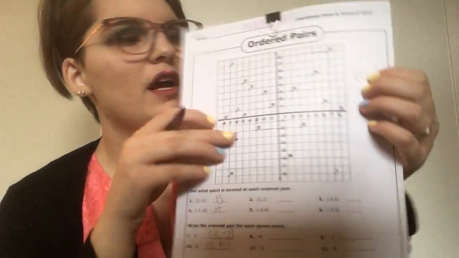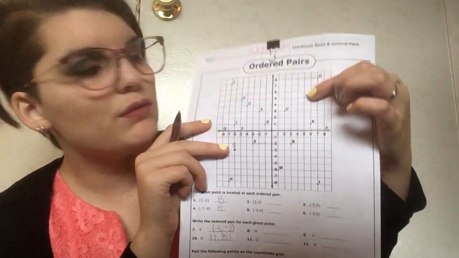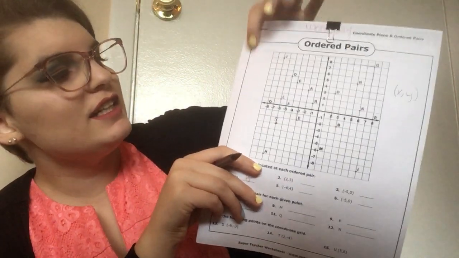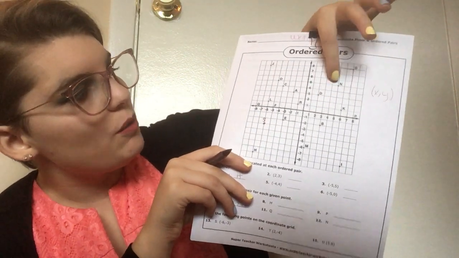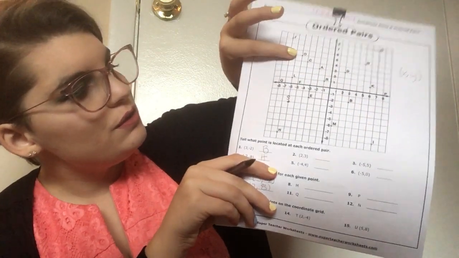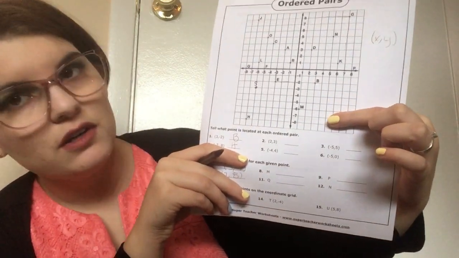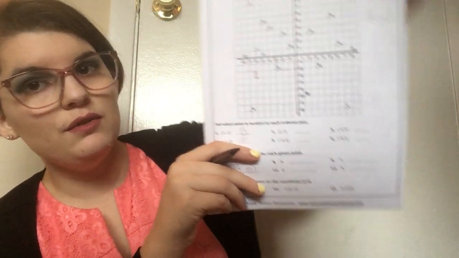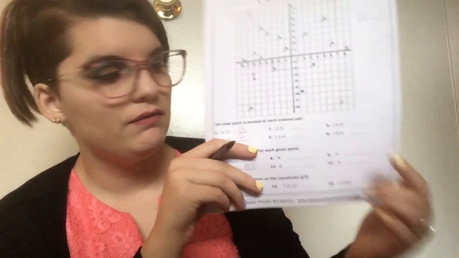All right? The last thing I want to talk about is you do have to know what the quadrants are. So we're going to review. This top right corner is going to be quadrant 1. And then it kind of goes around like a C. So you have quadrant 1, 2, 3, and 4. Please, please, please remember that.